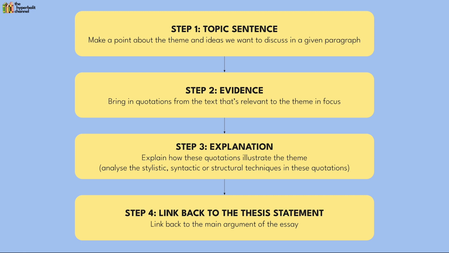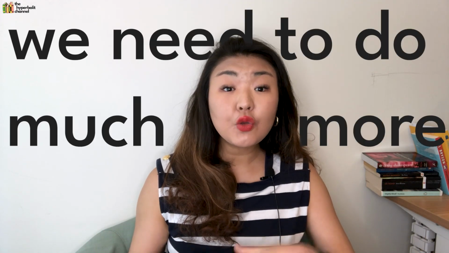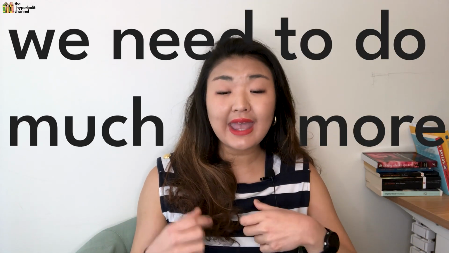So most of the time, this PEEL formula does work, and it can be an effective essay structure for up to GCSE level. But for those of you who are looking to get beyond that average standard and into top grade territory, mastering the PEEL framework should actually only be viewed as a bare minimum, and we need to do much more before our essay can be considered top band work.